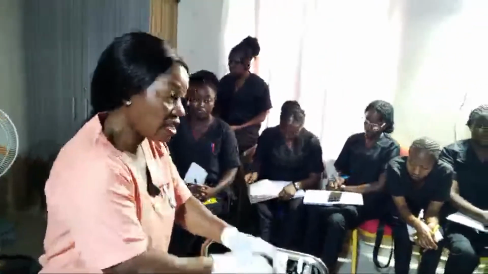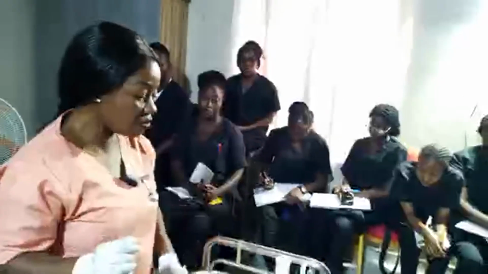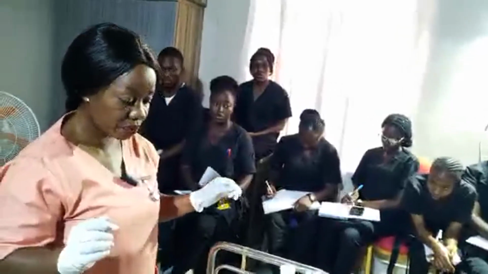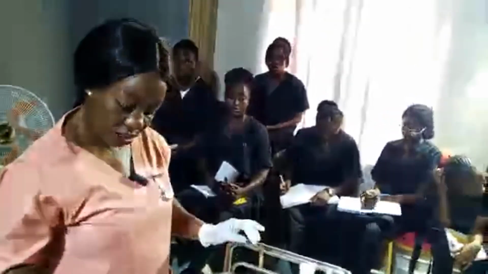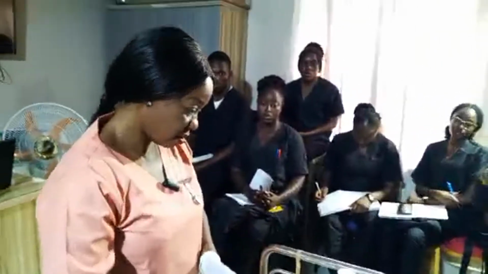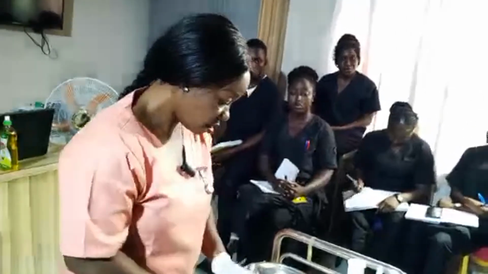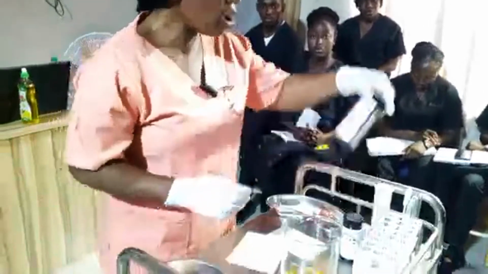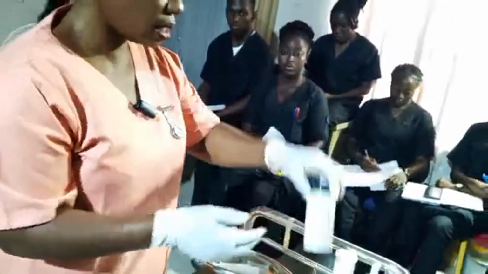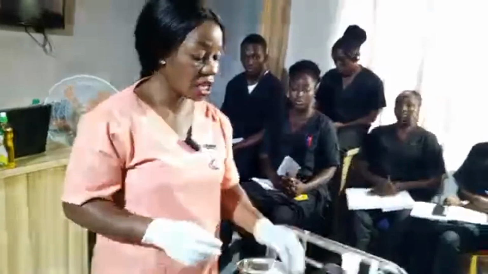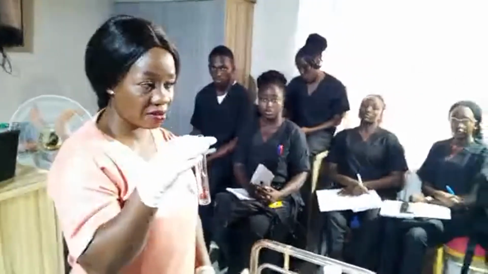So the next step now is for us to know, since we have our pH here, we can use this Combi 9 test strip and take our pH, and then we want to know our specific gravity. So I will do this last because I will contaminate my hand.